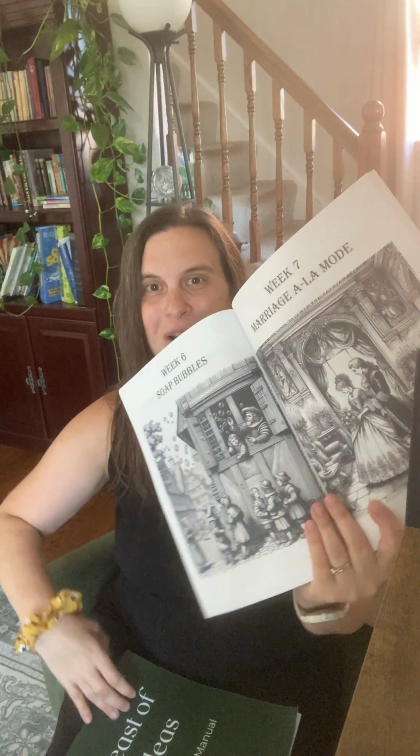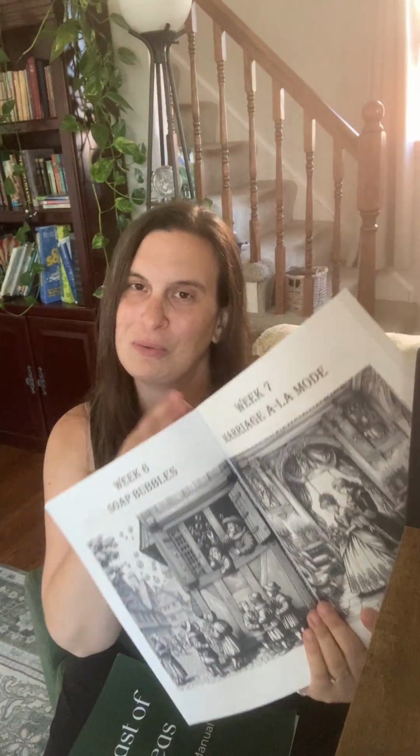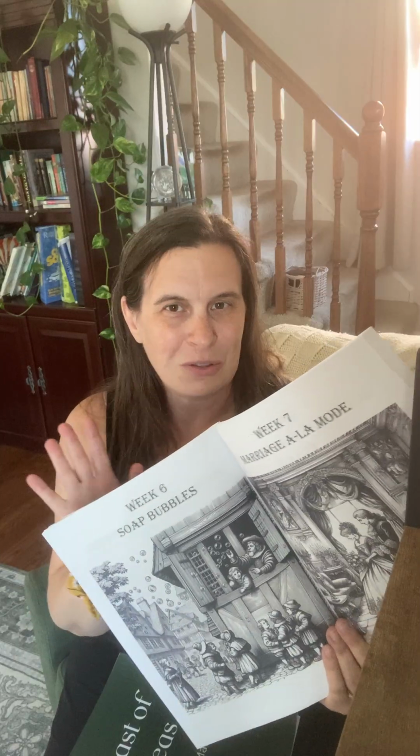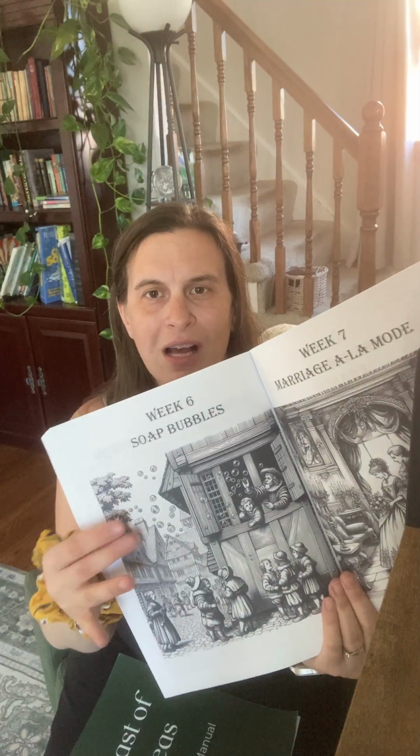After the science codes, we have the art pages. There are art activities listed in here with art tutorials. There are also coloring pages. So if you don't feel comfortable doing the art tutorial, or maybe you have some younger kids, the coloring pages might be more fun. And then after art, we have the copy work.